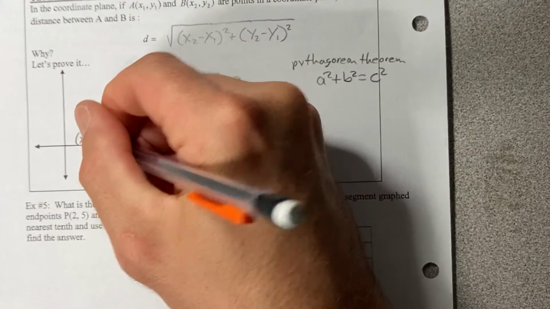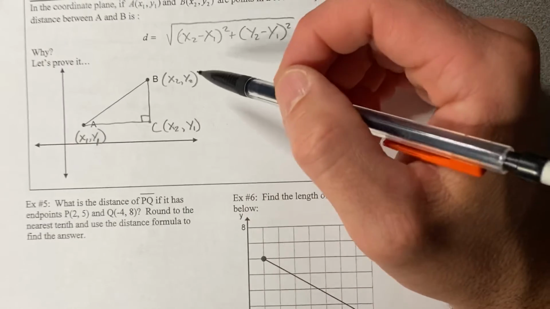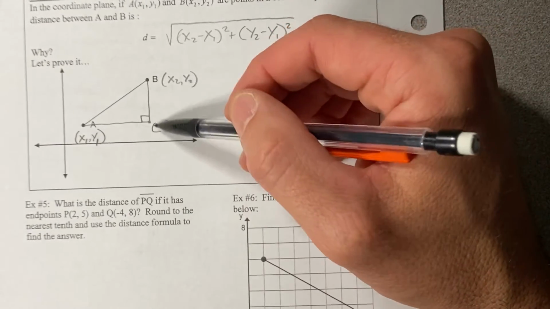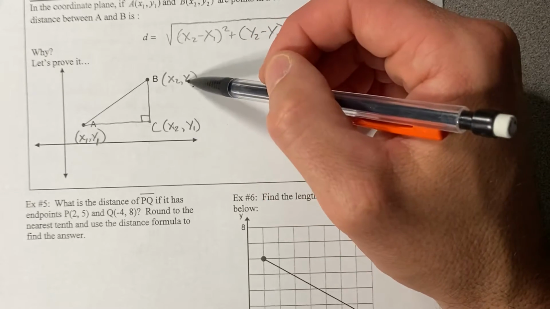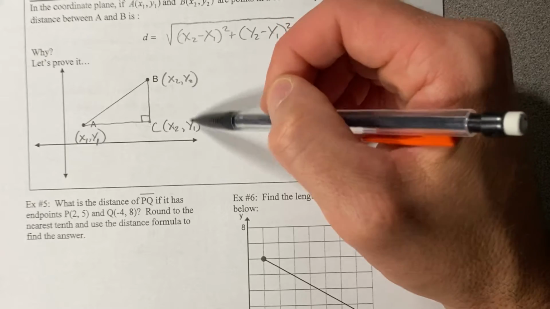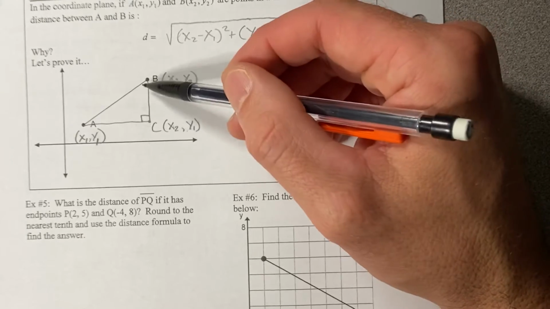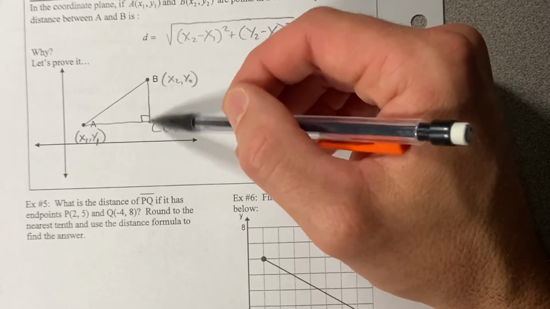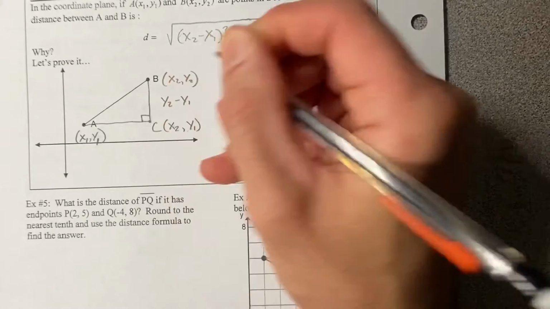This is our first point, x1, y1. And now what I want you to do is essentially the ruler postulate. The distance from B to C is going to be the difference between these y's. The x's are the same. It's the difference between the y's. You're just going up. So you're going to do y2 minus y1.